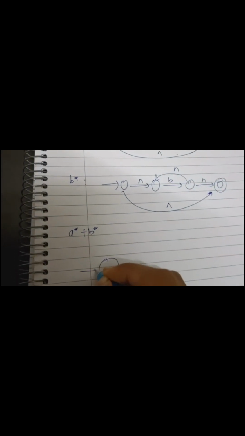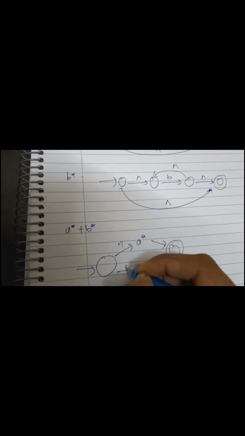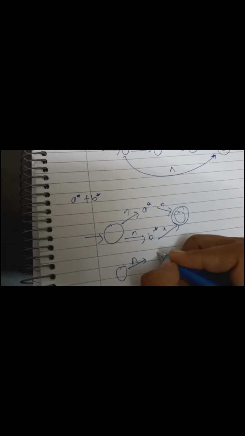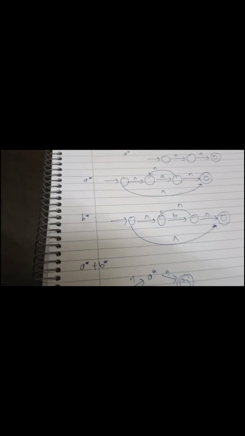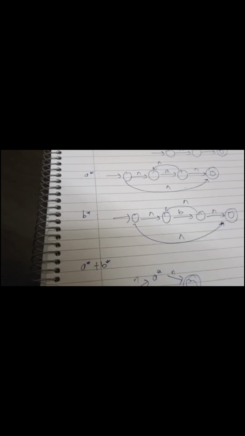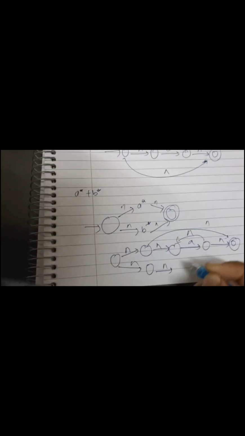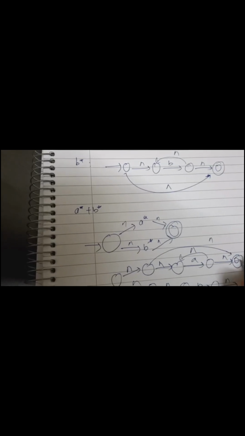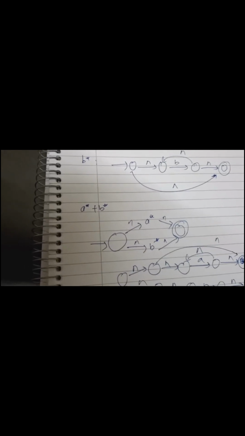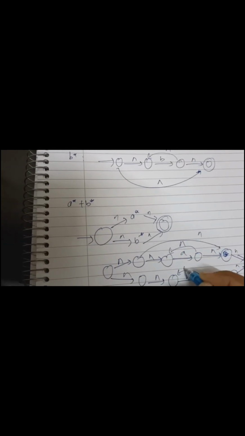Now let's see A star plus B star. Remember the rules of the union. First we need to introduce a new initial state. I need to join here A star, I need to join here B star, and that will be joined to the final state. This needs to be my diagram. So this is my initial state, this is null, then A, null, final state. Similarly for B, null, B, null. So this will no more be a final state, because we have introduced a new final state. And this will be connected by null, this will be connected by null. So this is my answer.